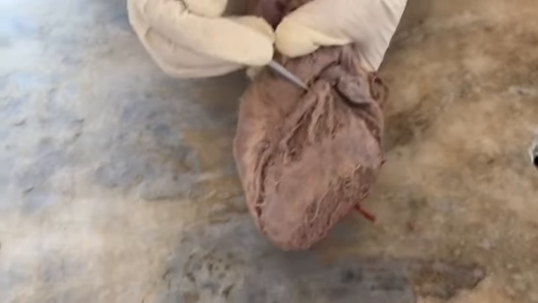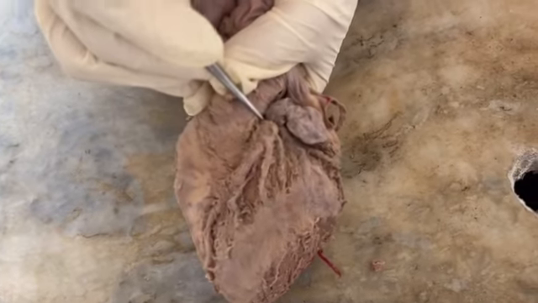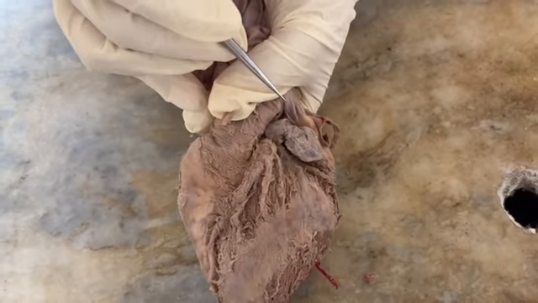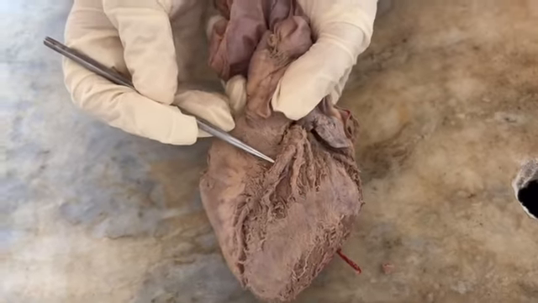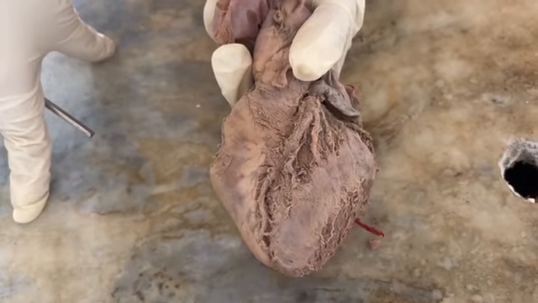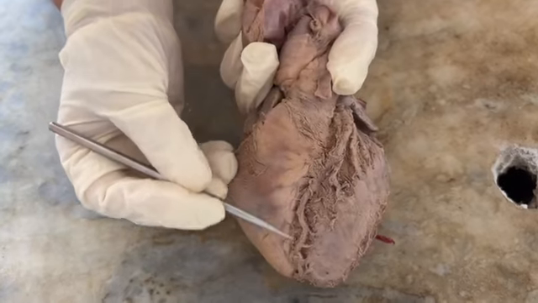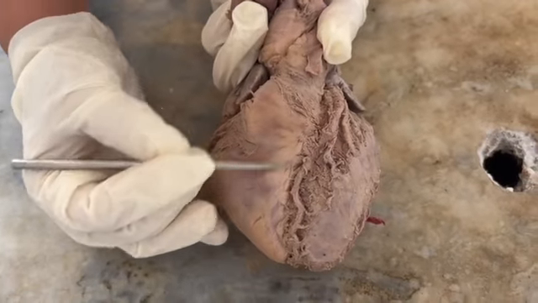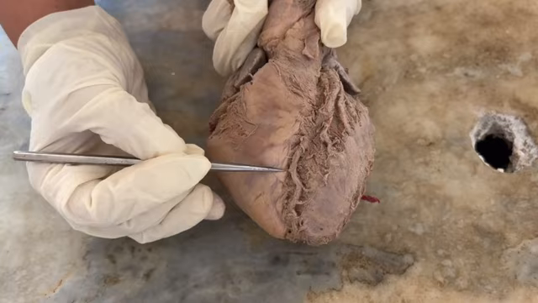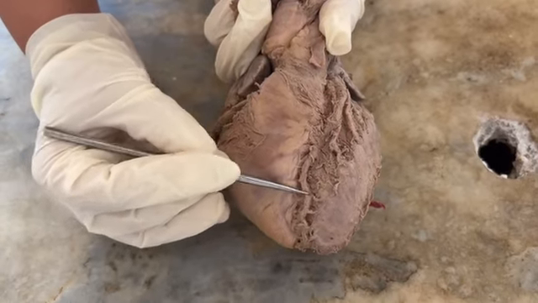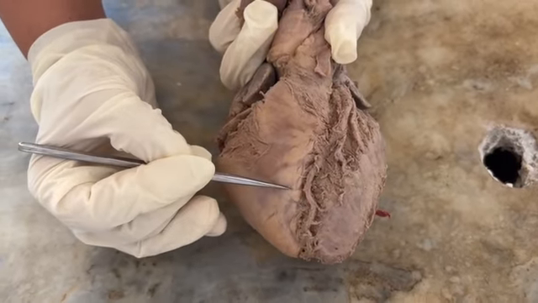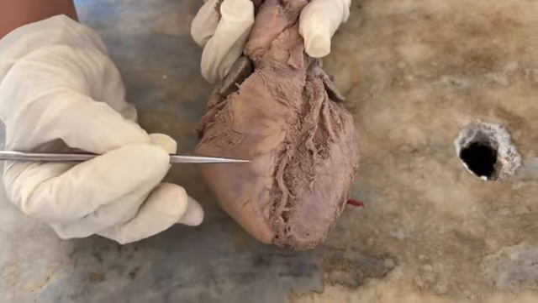This is the left coronary artery, which is coming from the left posterior aortic sinus. First it will divide into two branches. This branch is going into the anterior interventricular groove. This is known as the anterior interventricular artery. For you people, you will say anterior interventricular artery. Only the clinicians use the term LAD, that is the left anterior descending artery.